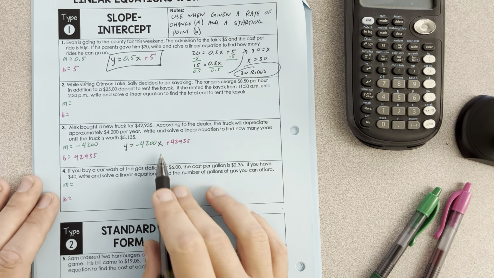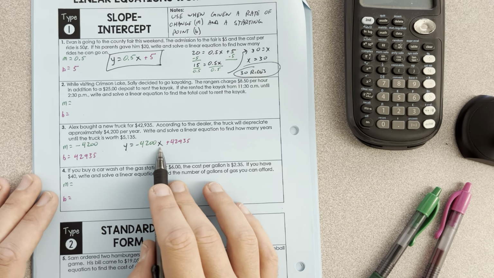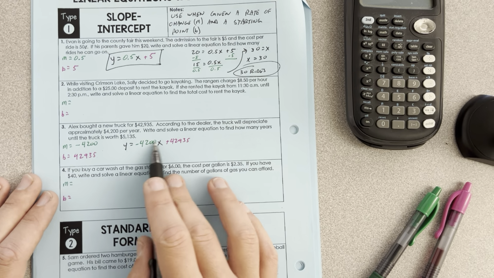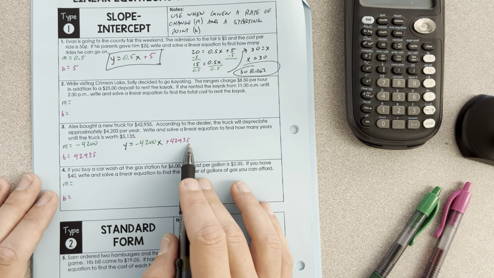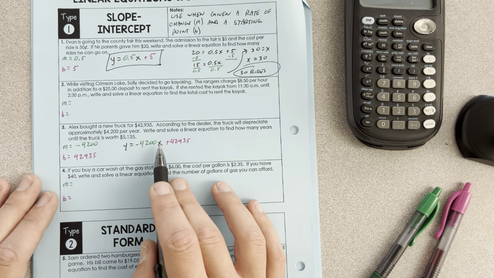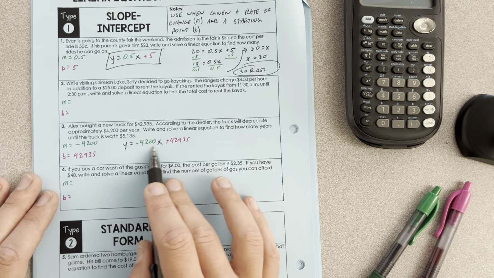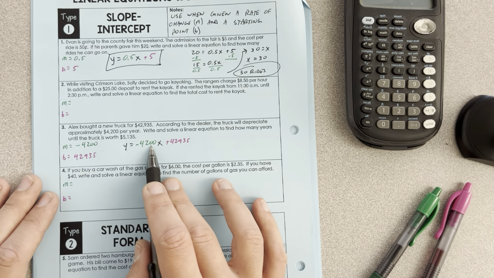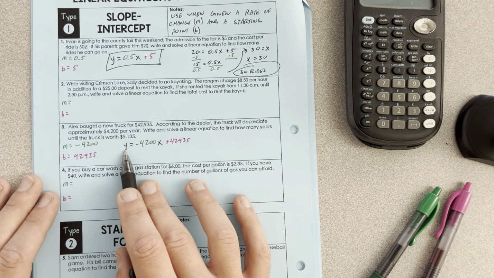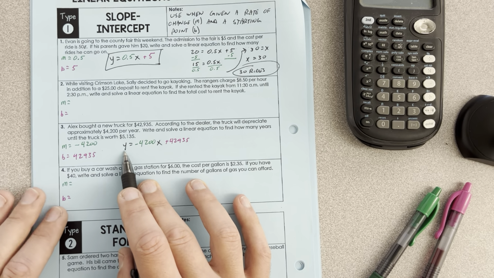So after 0 years, right when you bought the car, right off the lot, you plug in 0 for this, and 0 times the green stuff is just 0. The car is worth $42,935, exactly what he paid for it. Cool. After 1 year, we'd plug in a 1 right here. Now this term is negative $4,200. So it's whatever the pink stuff is minus $4,200, and that would be the total amount the car is worth.